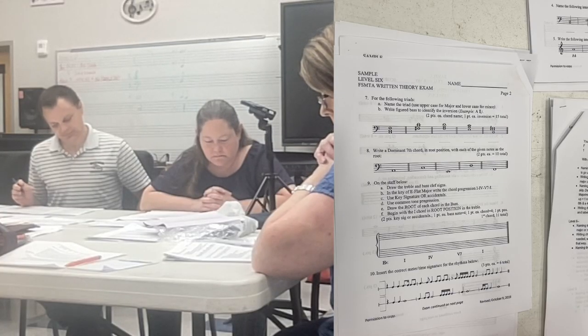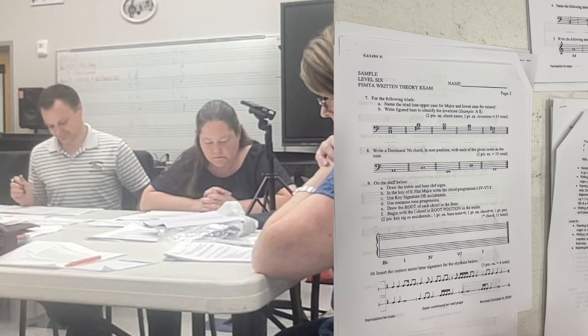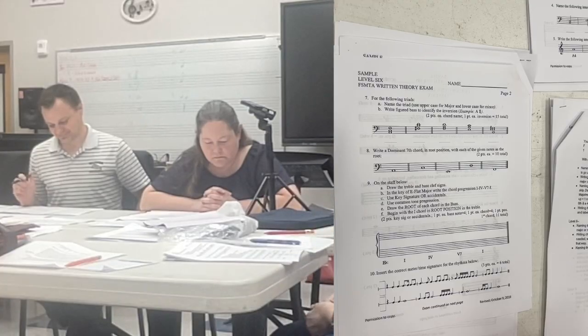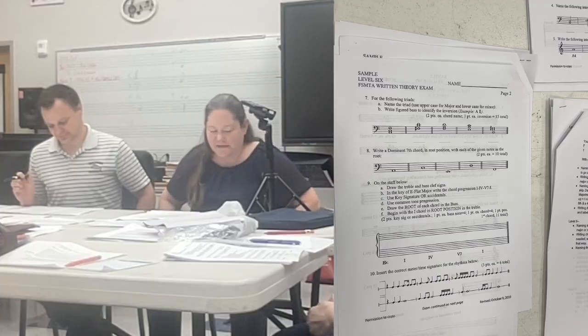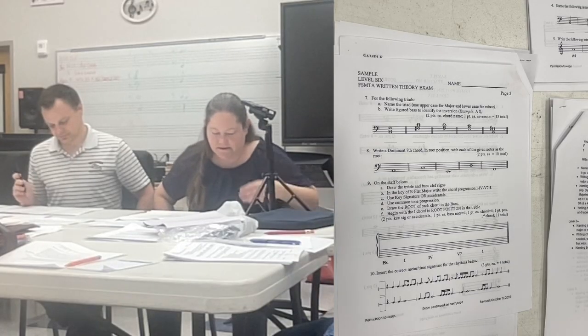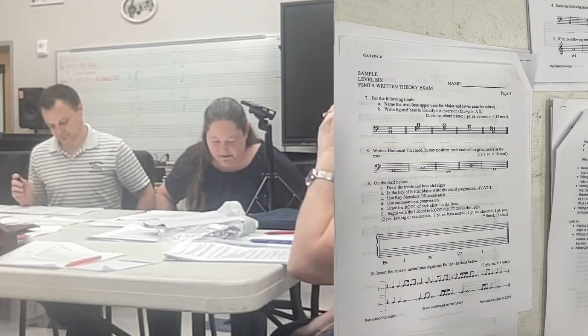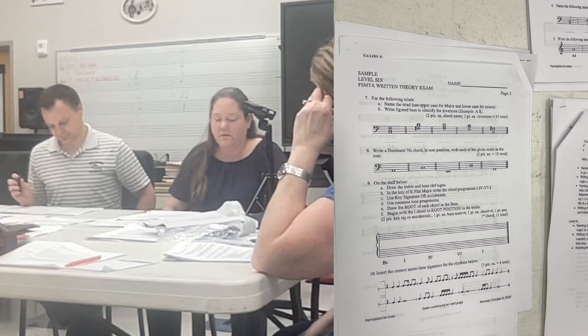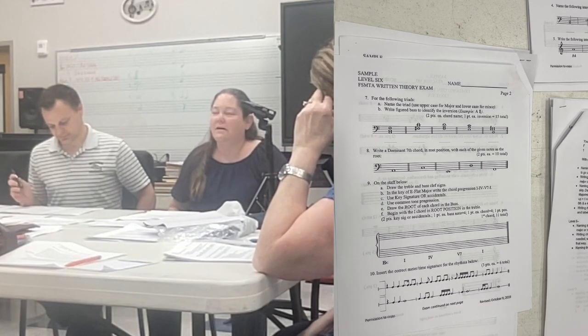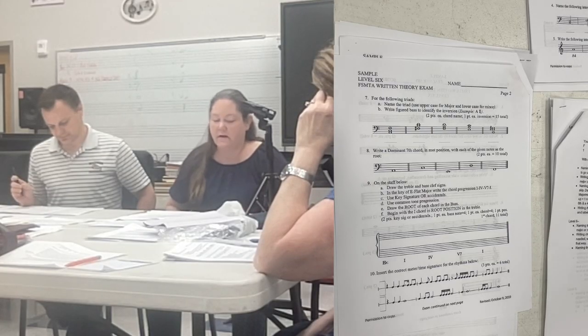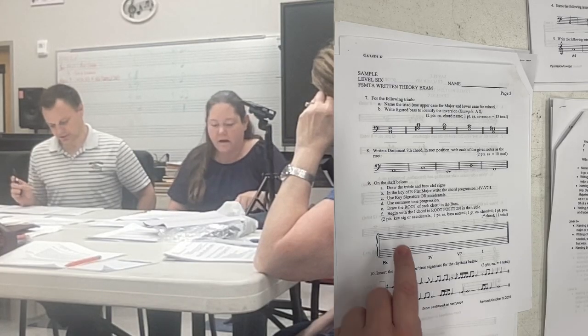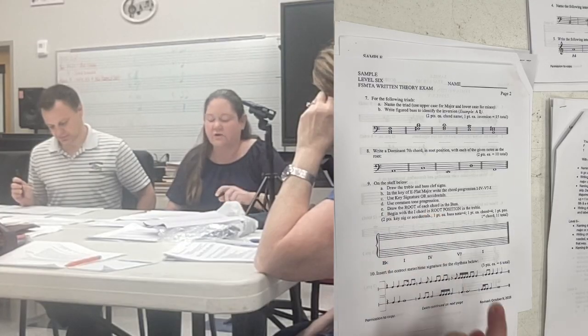Okay, now number 9, there are too many directions on that one. You know what I think is bad when I look at the directions? I'm looking at this, A through F. Draw the root of each chord in the bass, as in E. Are we on number 9? Yes, go ahead. Letter E, draw the root letter of each chord in the bass.